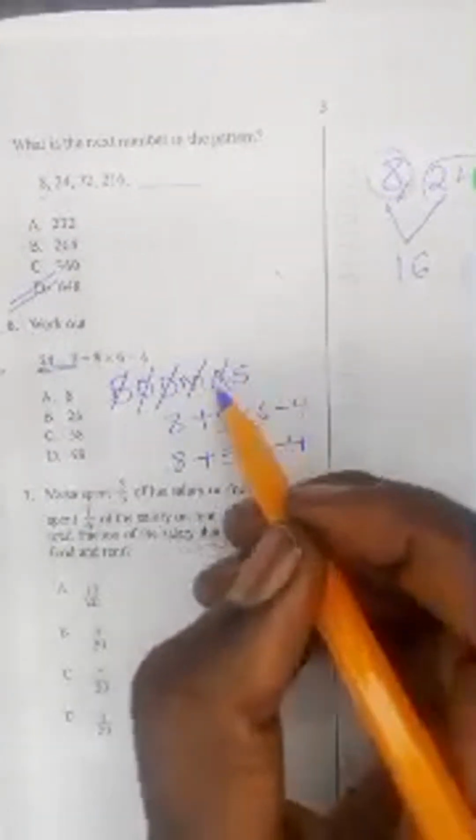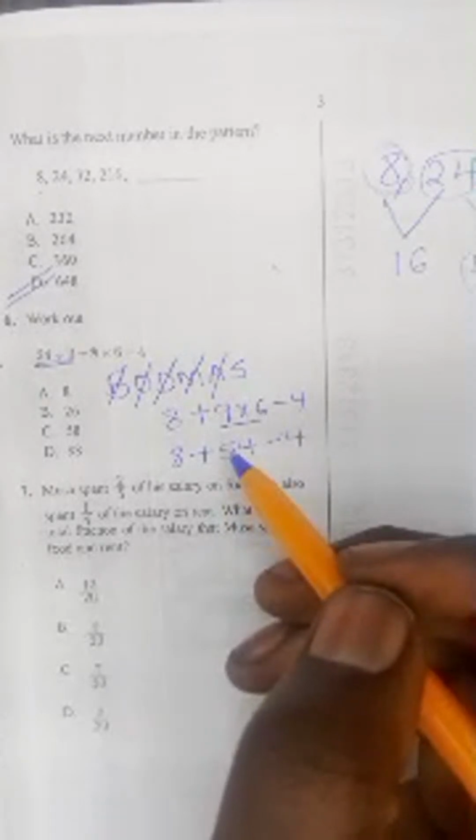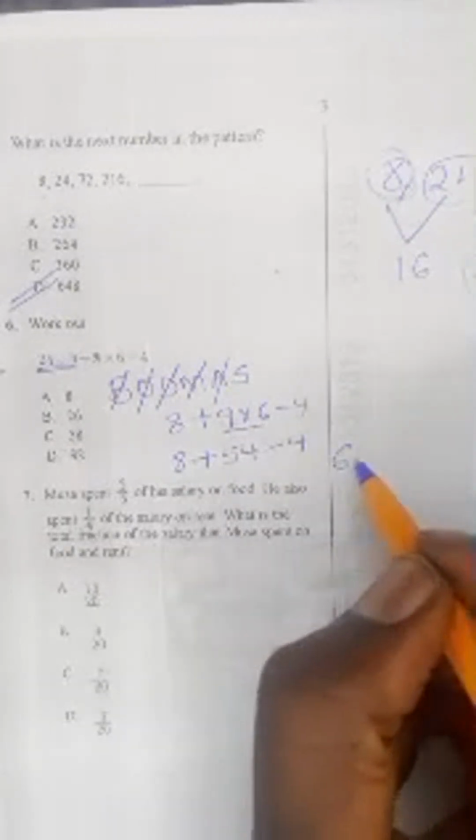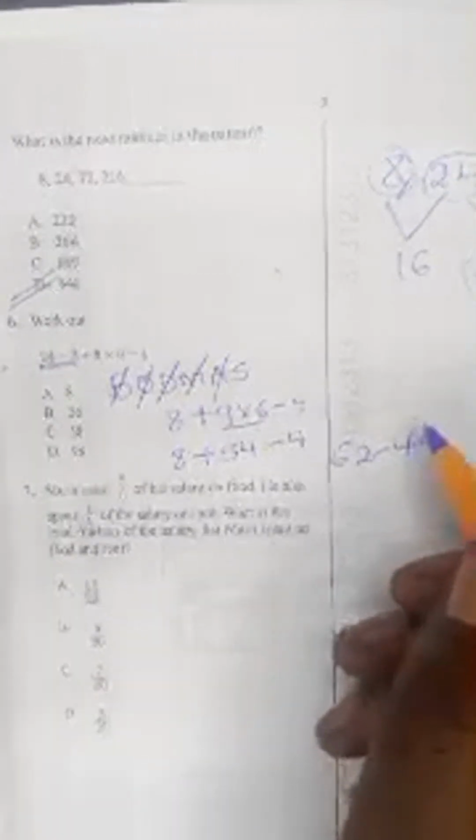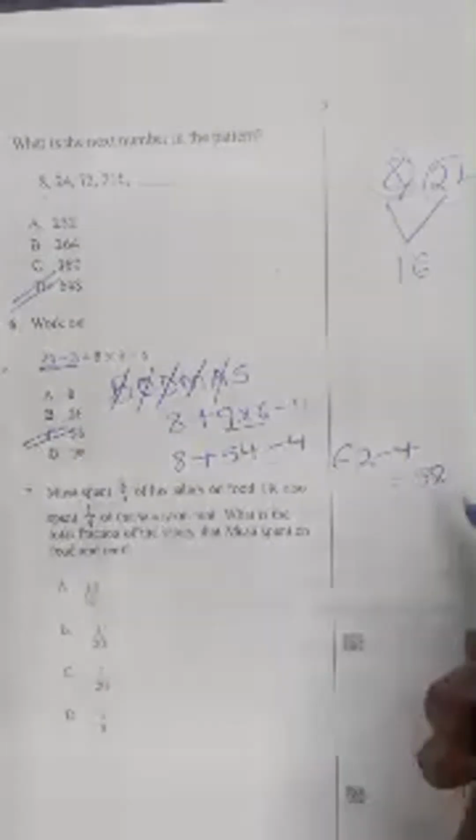So we go first to the addition. So we are going to add 54 plus 8. That is 62. So we have 62 minus 4. And the right answer there, it is 58. So that is how the question is supposed to be done.